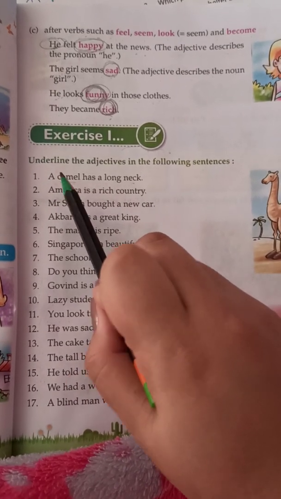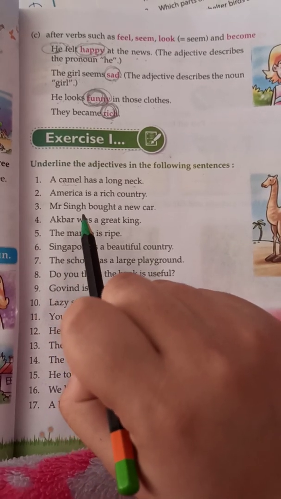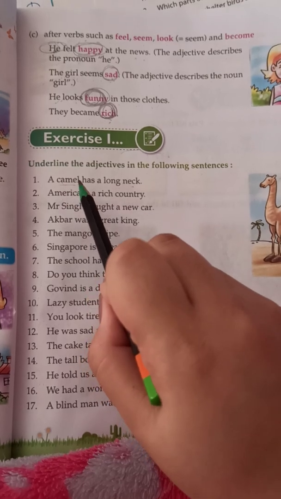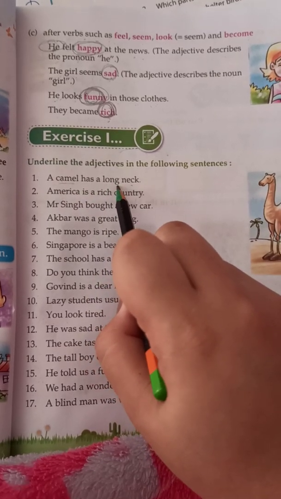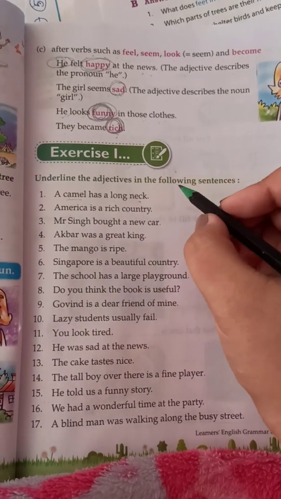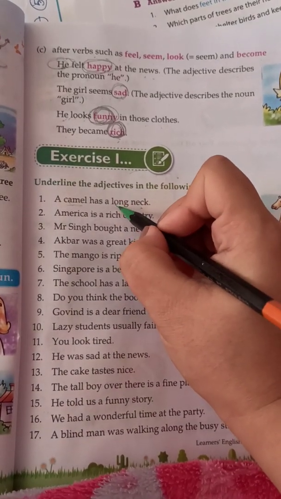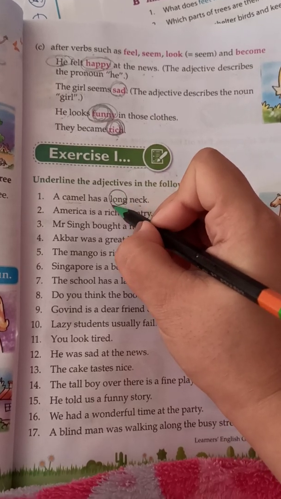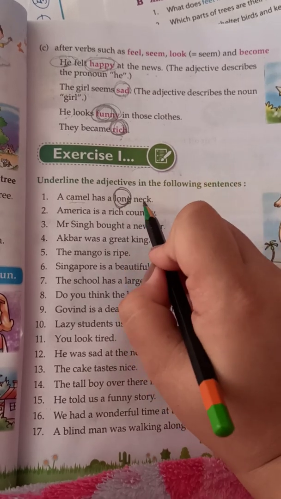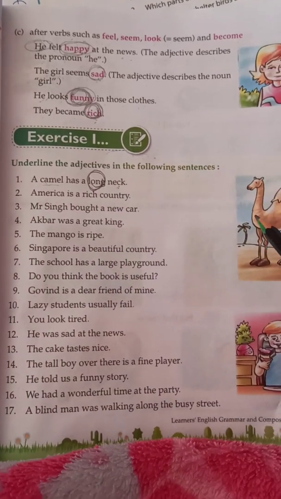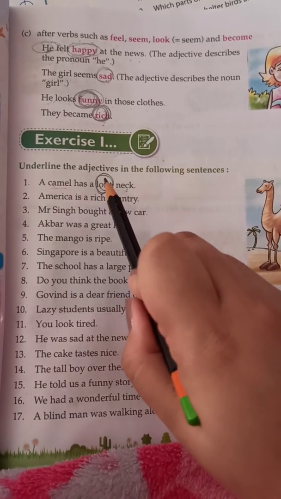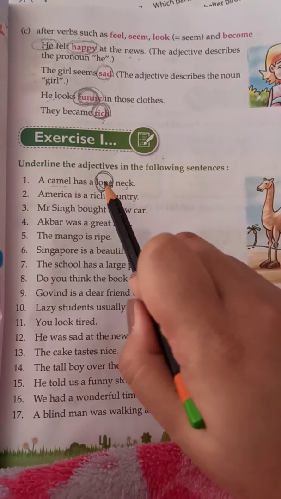Camel is the noun. So, what word describes the camel? A camel has a long neck. Now, what will be the describing word? What will be the adjective? Long. Long will be the adjective. It describes what kind of a neck the camel is having, isn't it? So, long is the describing word and hence it is the adjective.